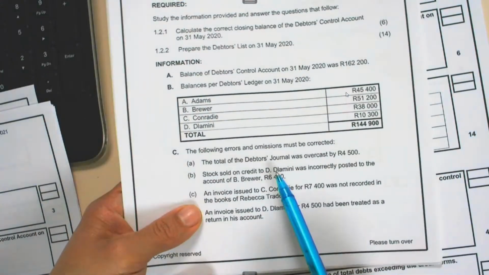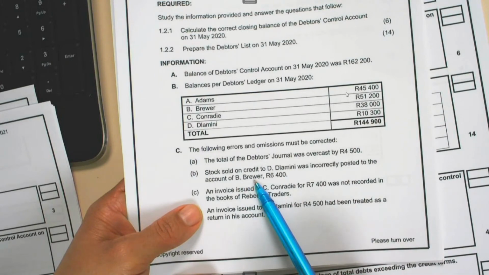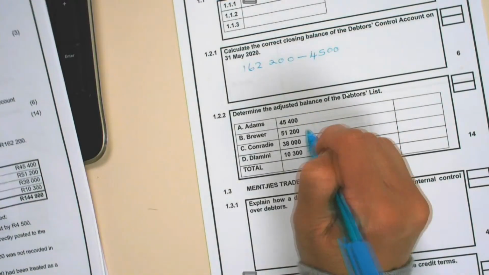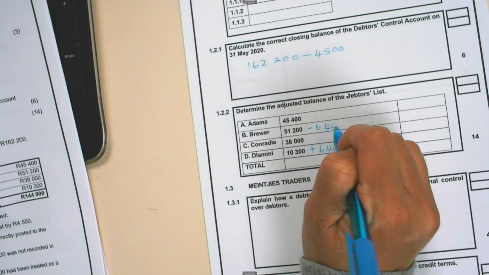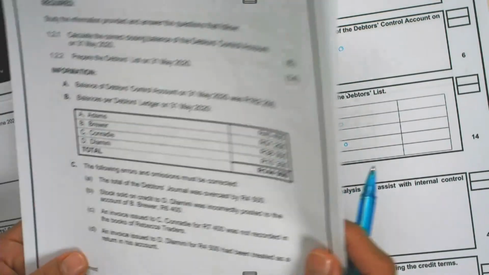So I'm adding to Dlamini 6,400. Stock sold to D. Dlamini was incorrectly posted to the account of B. Brewer. Did B. Brewer buy anything? No. So subtract that amount from B. Brewer, 6,400. He didn't buy anything, right?